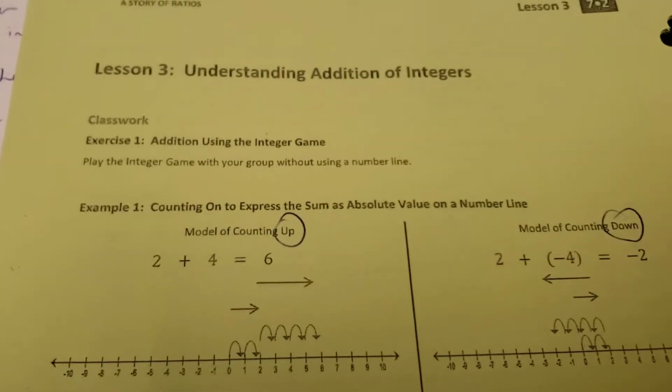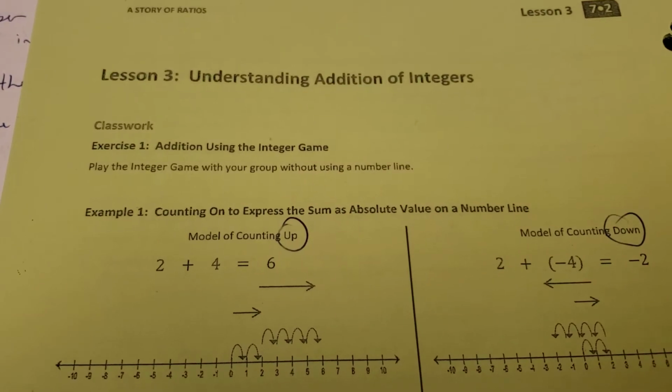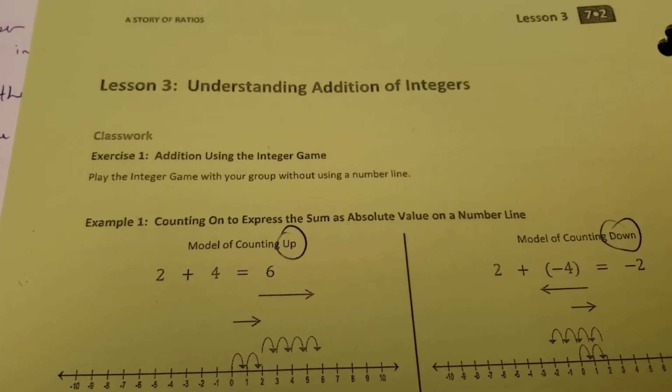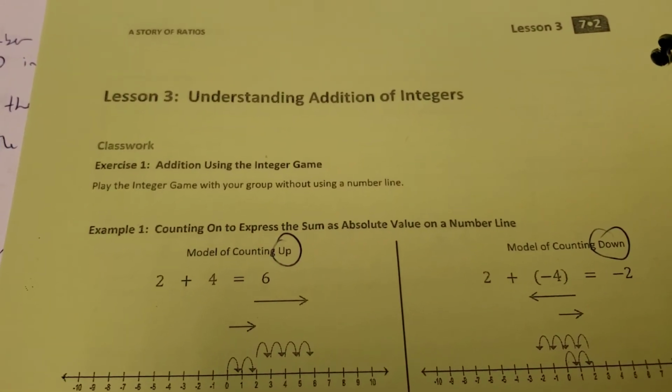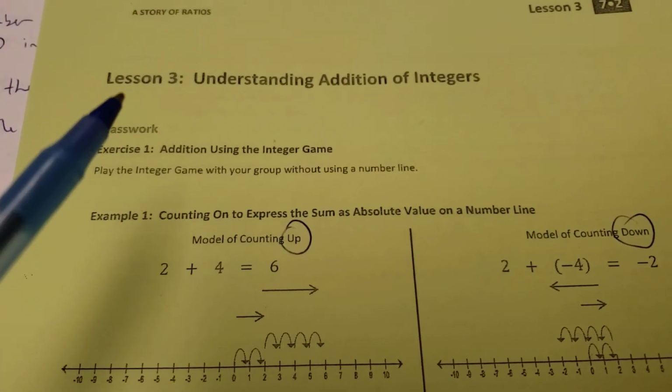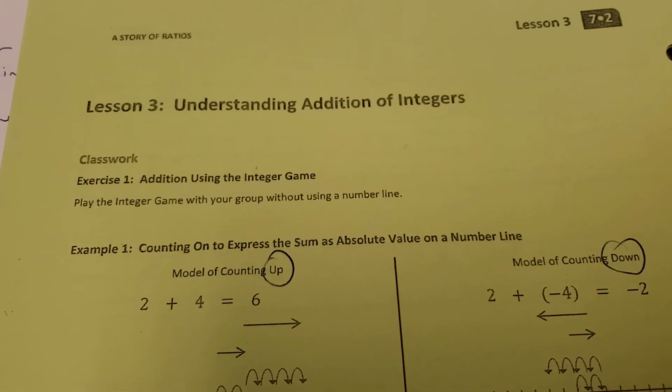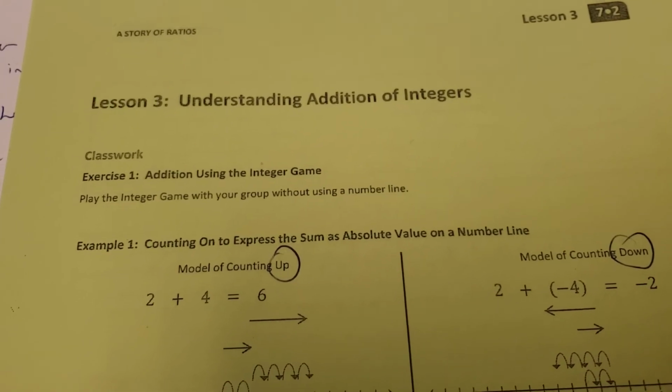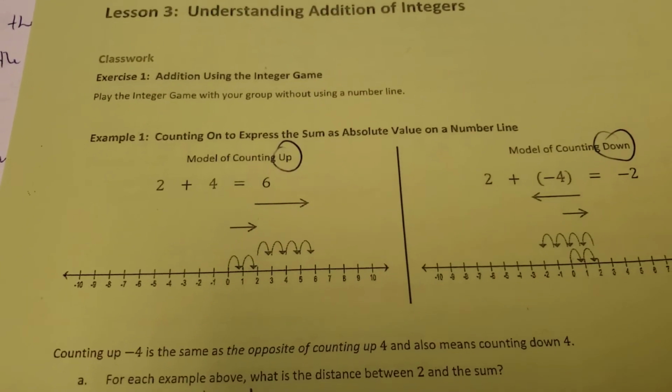This is Mr. Woolley again, and we are going to work with Lesson 3 today, continuing on with our integer work. Today we're understanding addition of integers. So they'll still be talking about using that integer game where you just draw cards that have integers on them, positive, negative numbers, and we total them up. And we'll still work a little bit with number lines today.